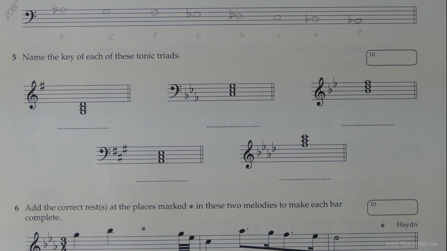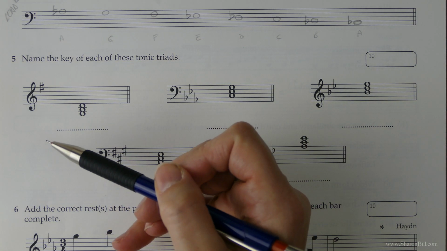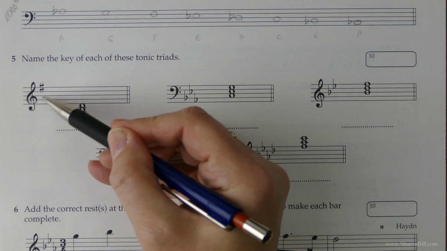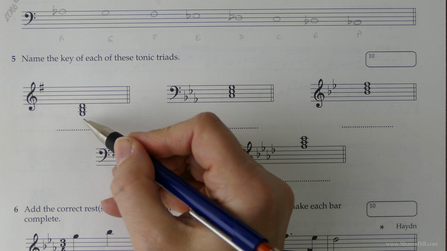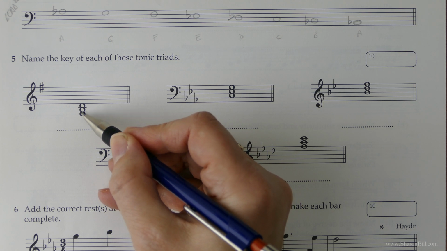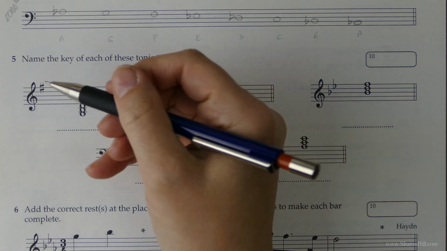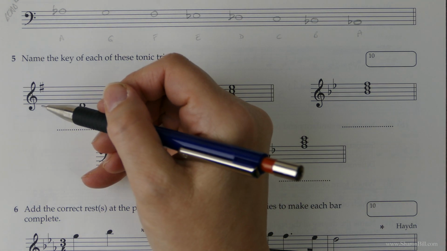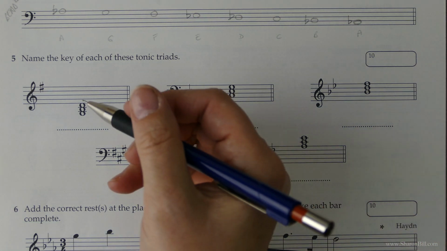So we need to name the key of each of these tonic triads. We've got two things that will help us. We've got a key signature, that could tell us whether it's major or minor, however. And so we also need to look at the tonic, the bottom note, and that will give us our key note. So for example here, this is an F sharp, and if you've done your circle of fifths, you will know that that means it could be G major or it could also be E minor.